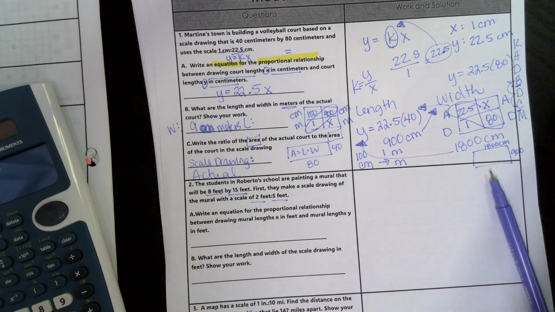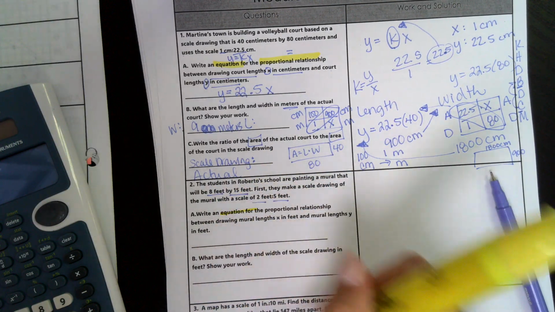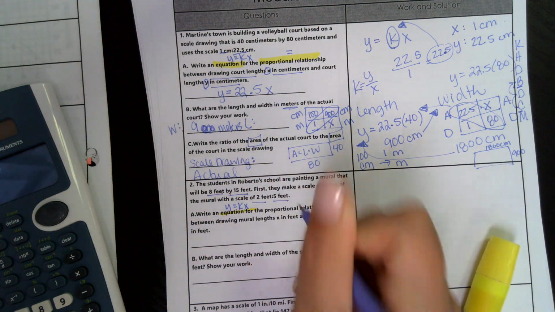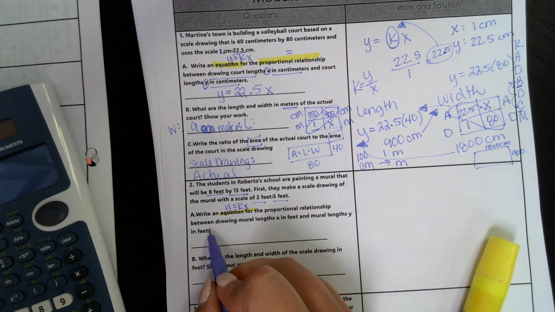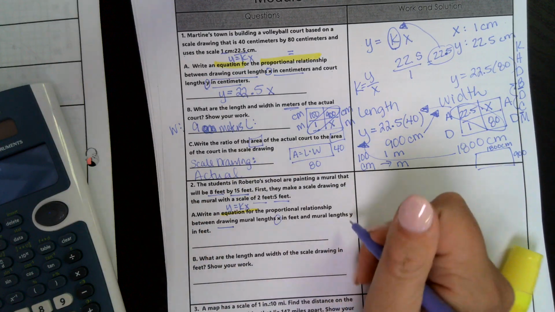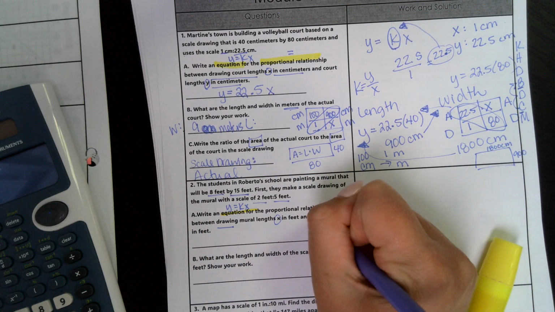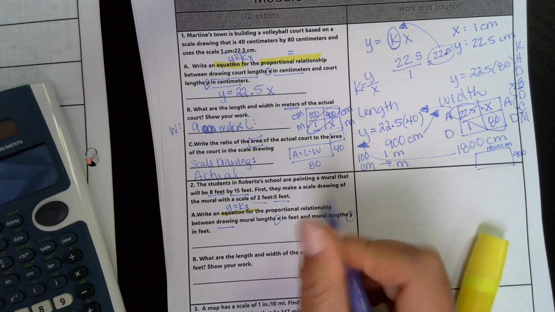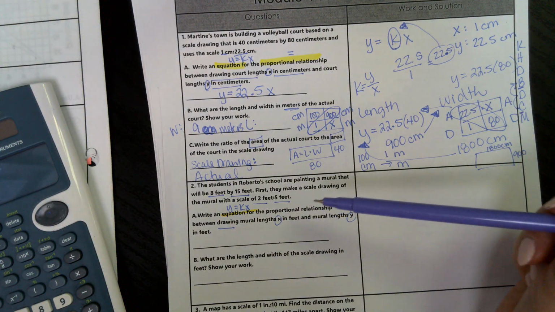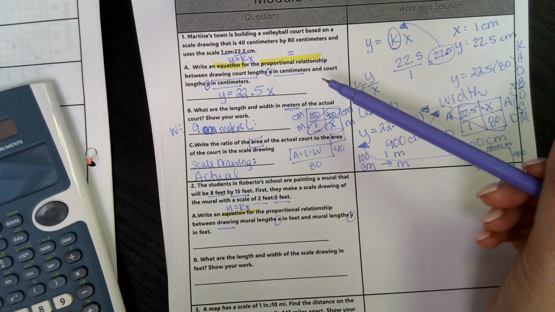Write an equation, y equals kx, for the proportional relationship between the drawing, which is x, and the mural length, so the actual mural is y, in feet. And so this really is set up the same way as this one up here.